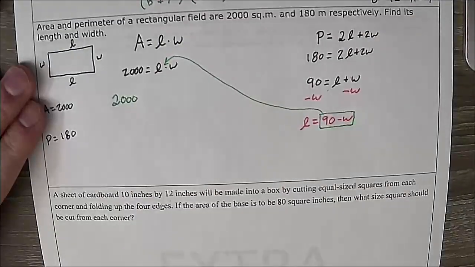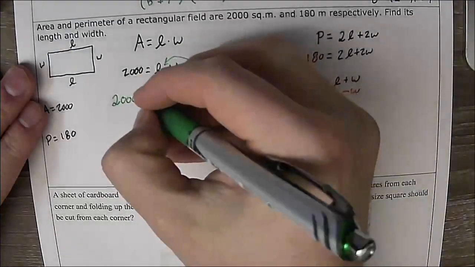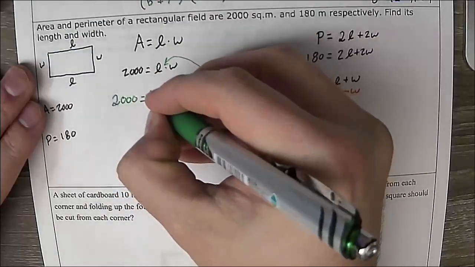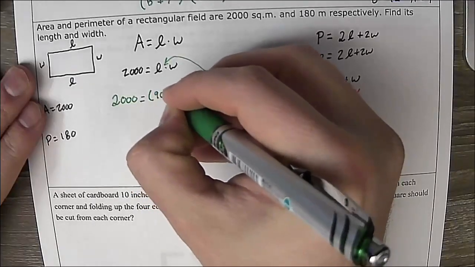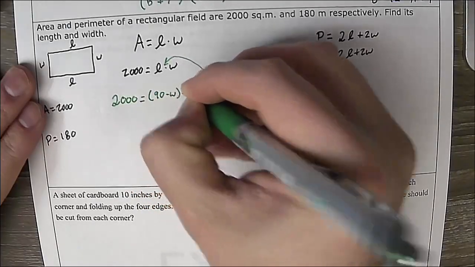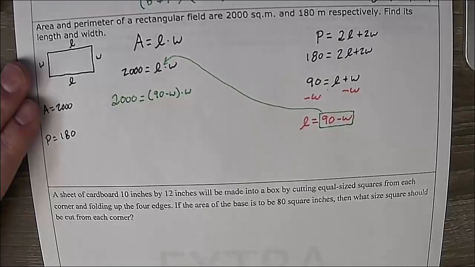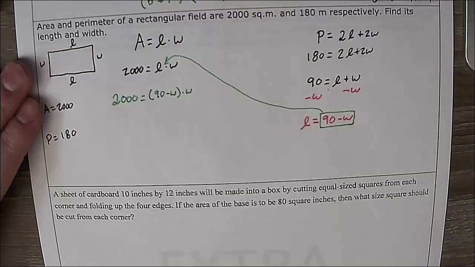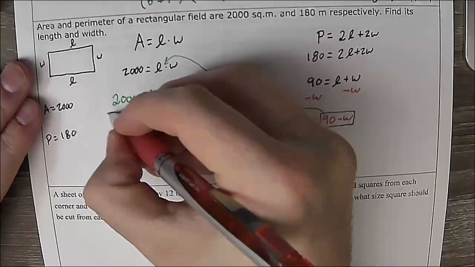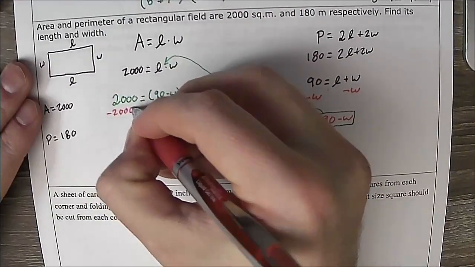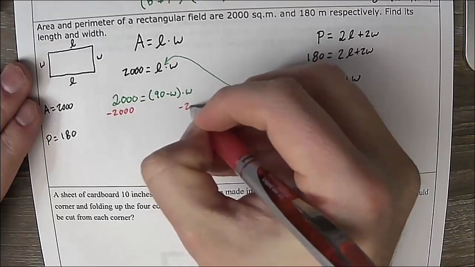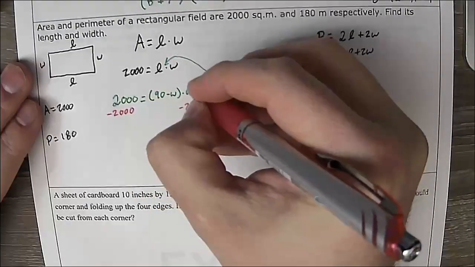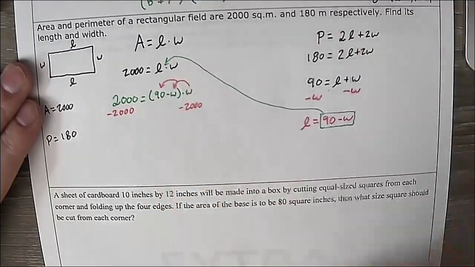So we've got 2,000 equal to 90 minus W times W. So I distribute that W and subtract that 2,000 at the same time. Kind of save myself some space.